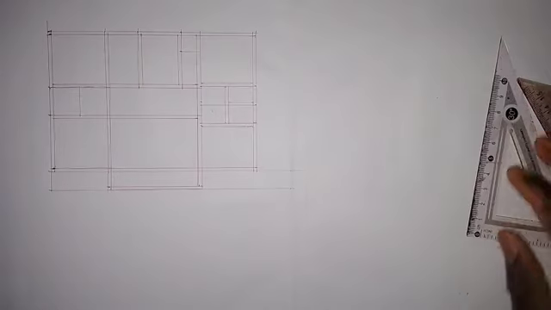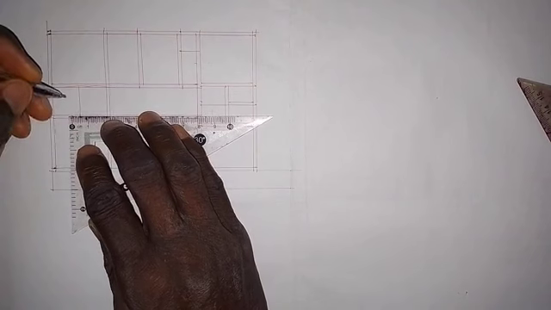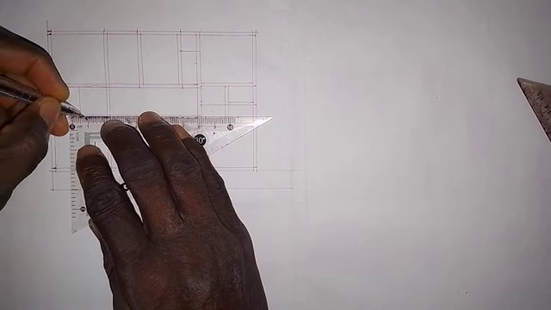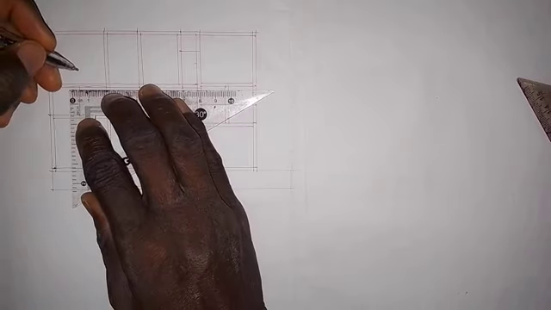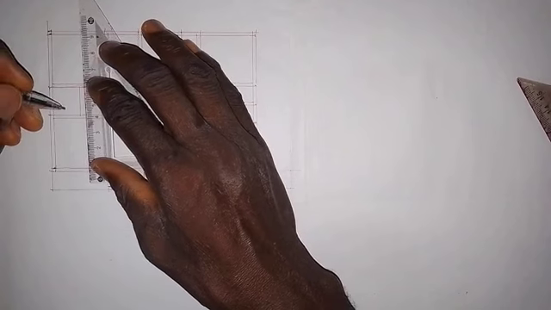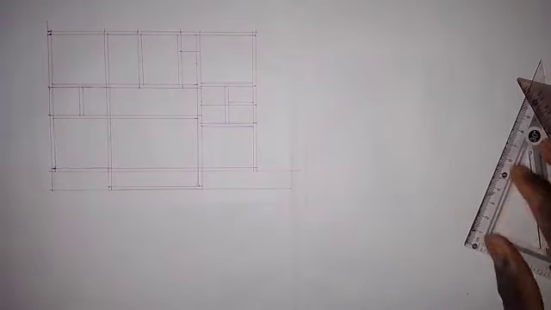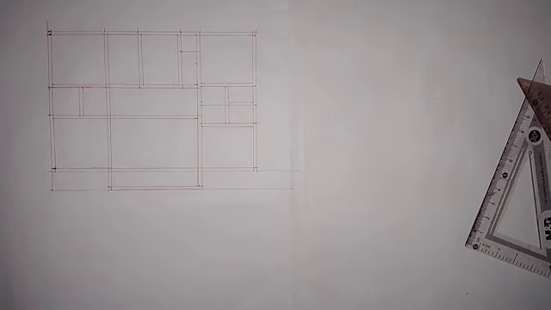Alright, okay, there is one here too. So we also take 2 millimeters. This is 2 millimeters. And then coming here, we also take 2 millimeters. So we join them to form this wall. Alright, so all the walls have been taken, as you can see here.